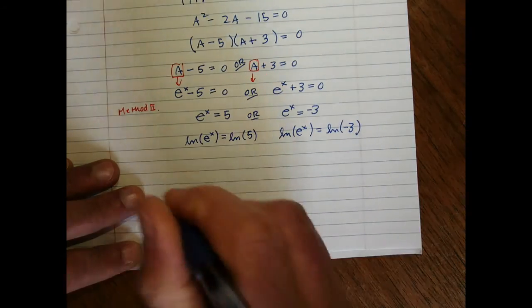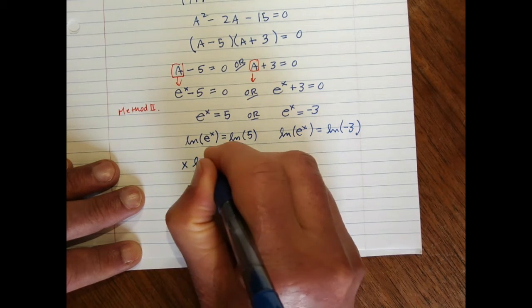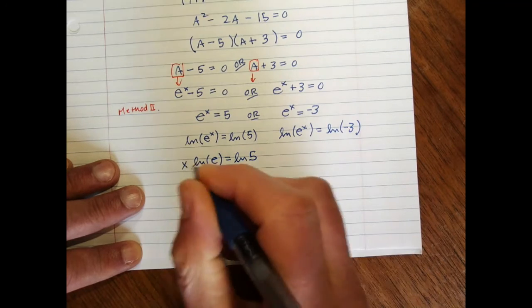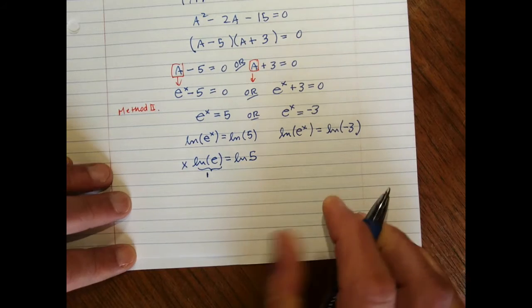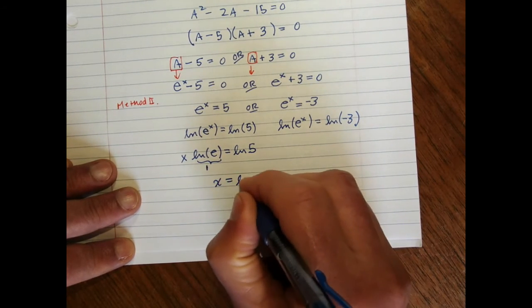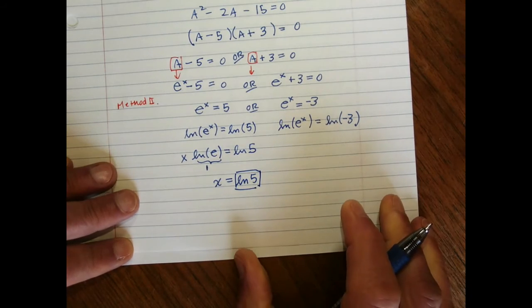We'll talk about that in a moment. ln of e to the x is x ln of e equals ln of 5. There's that ln of e that is equal to 1, right, that we've seen popping up. So we have x times 1, or just x, is ln of 5. There's a solution to our equation.